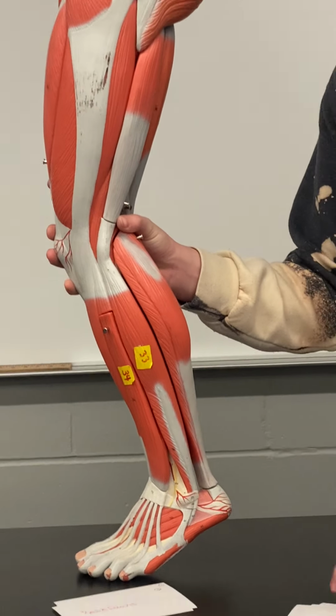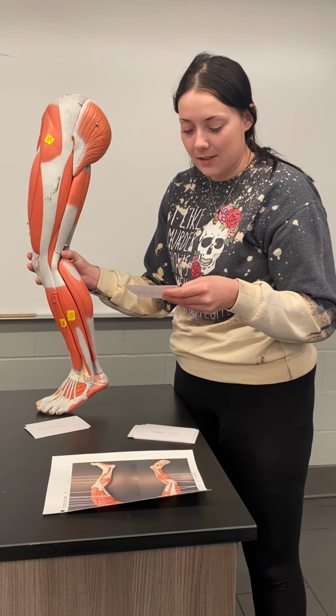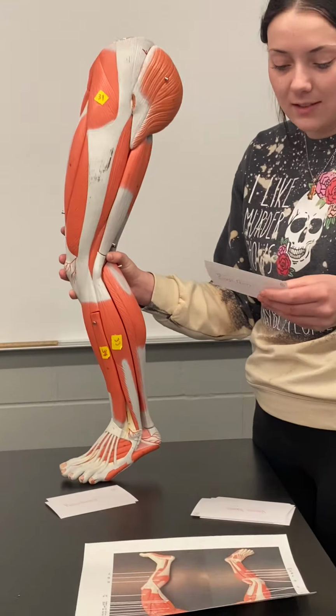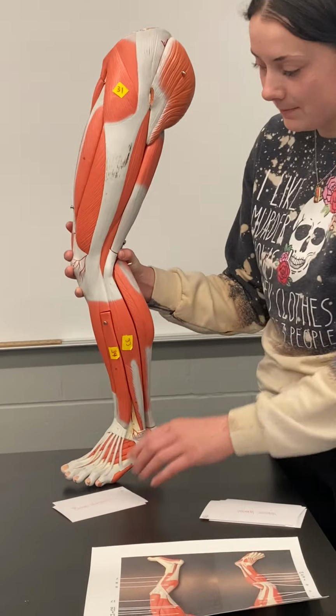Next is the biceps femoris, which is back here. The origin is the ischial tuberosity. Insertion is the lateral head of the fibula. The action is thigh extension, knee flexion, external rotation of the hip and leg. That one.